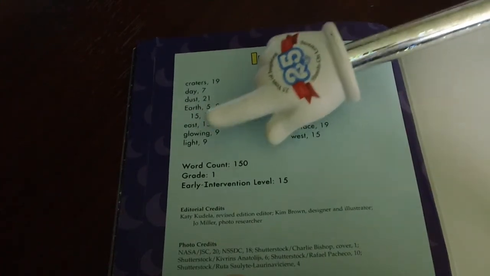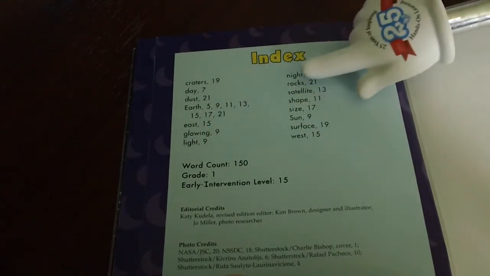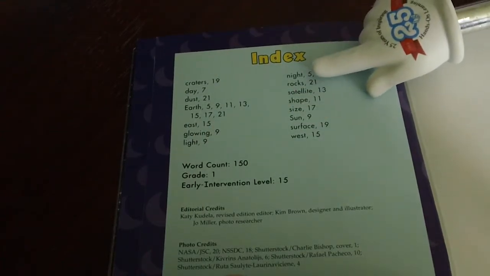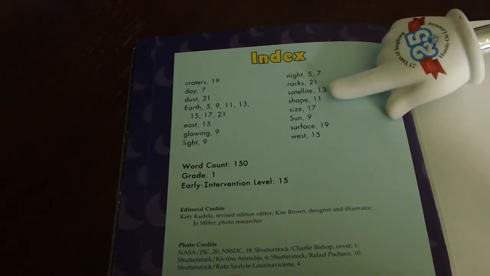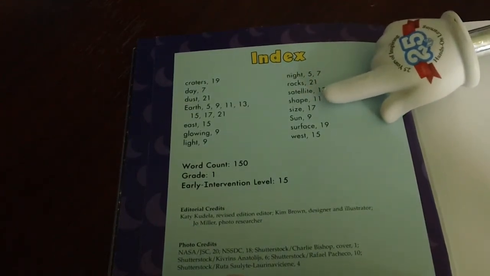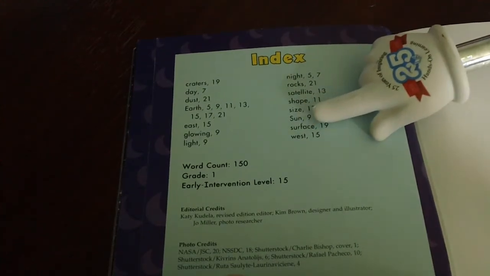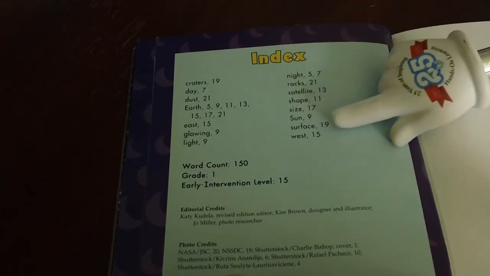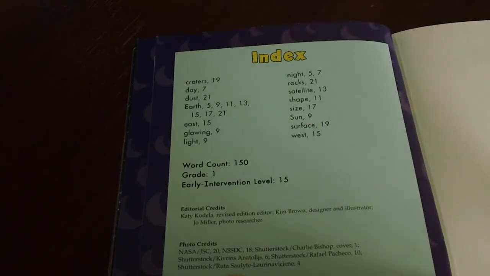East, page 15. Glowing, page 9. Light, page 9. Night, pages 5 and 7. Rocks, 21. Satellite, 13. Shape, 11. Size, 17. Sun, 9. Surface, 19. West, 15.